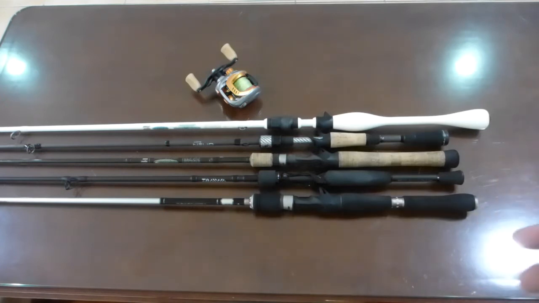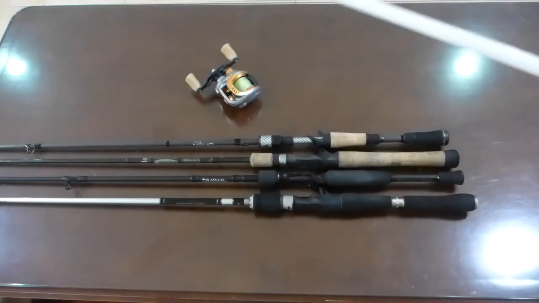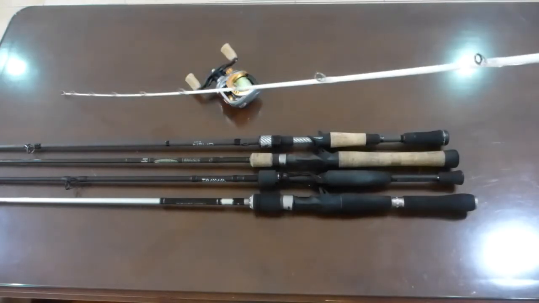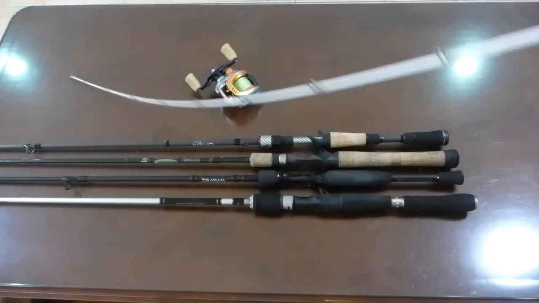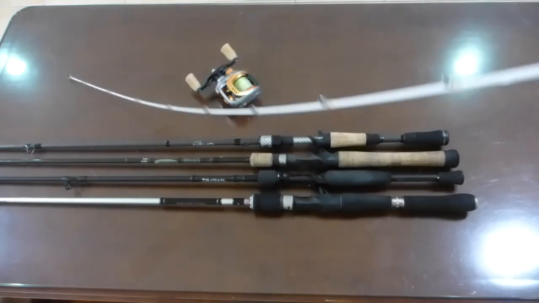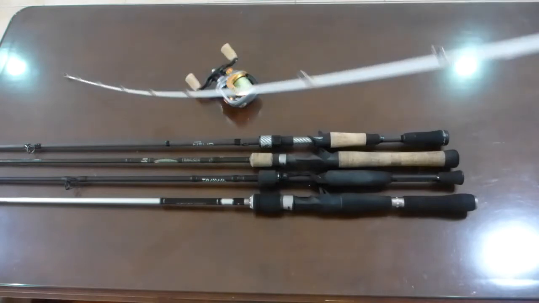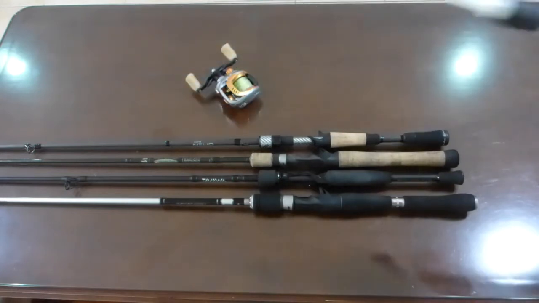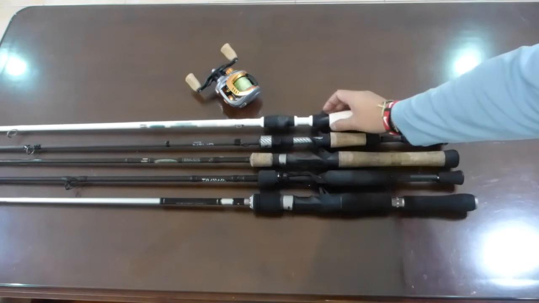All right, so first of all, fiberglass is going to be a little bit more forgiving. It does have a more parabolic bend to it, meaning that it does have a lot more of a forgiving bend, as you can see there, to its design. And they're quite relatively strong fiberglass rods.